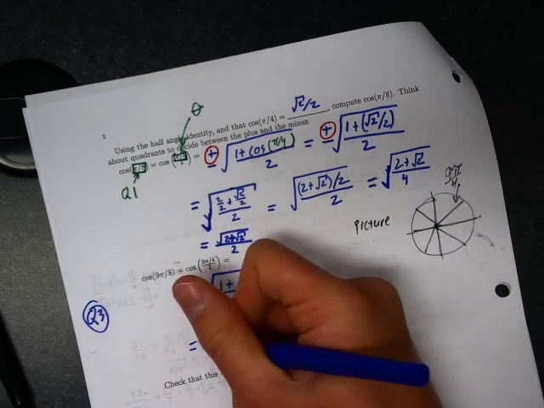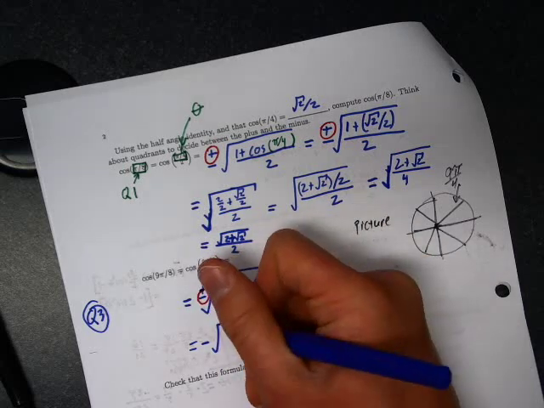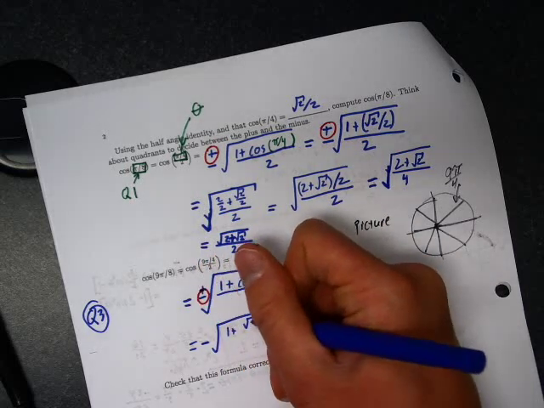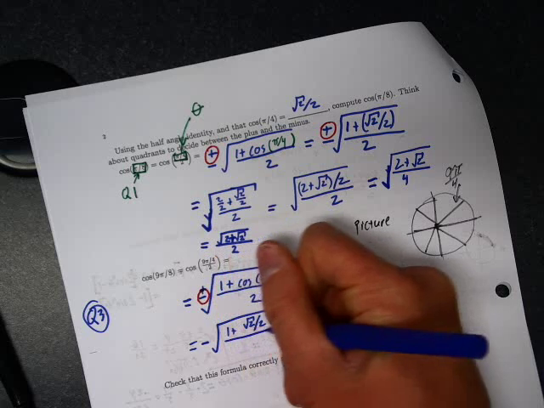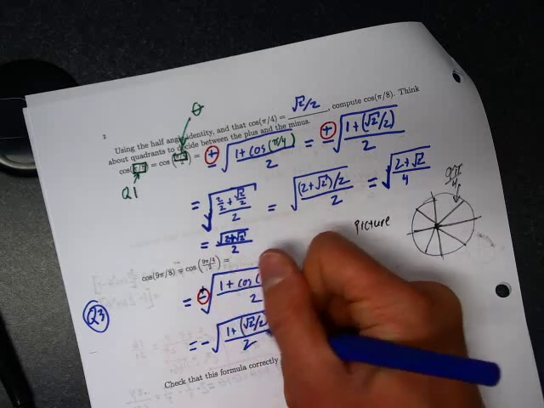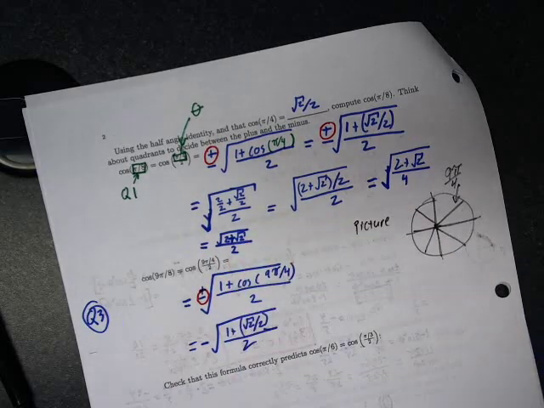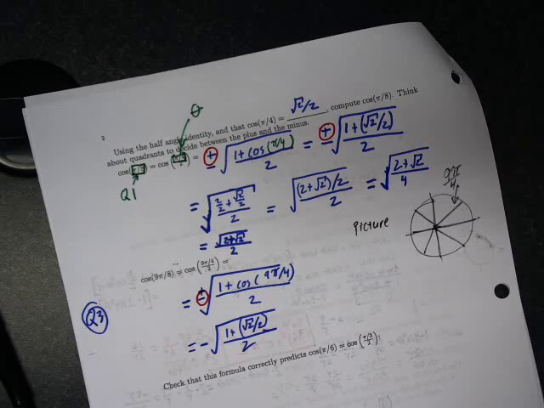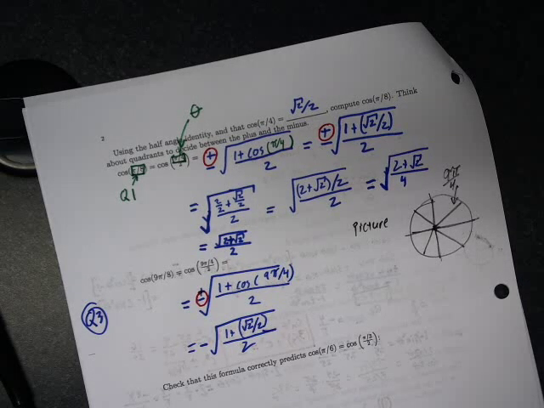So this is negative the square root of 1 plus the square root of 2 over 2 all over 2. And those parentheses don't matter. The order of operations will take care of them, but I'll just put the parentheses in for emphasis. Is that exactly the same thing as you just computed, but with a negative sign up front?